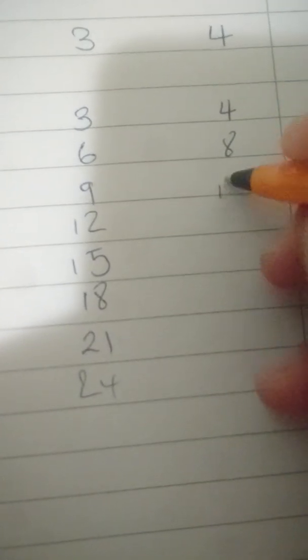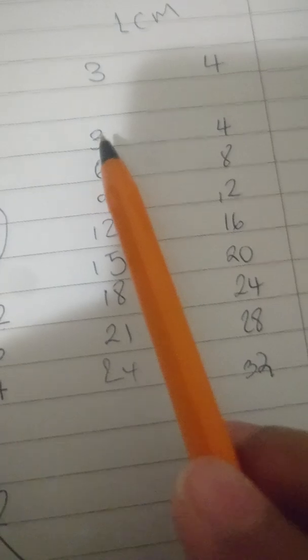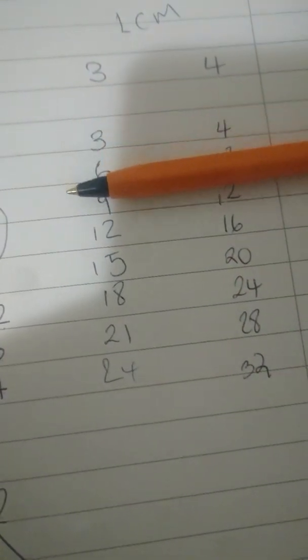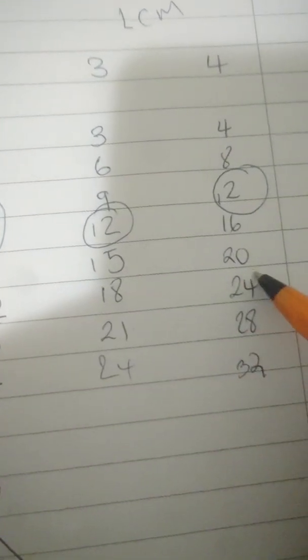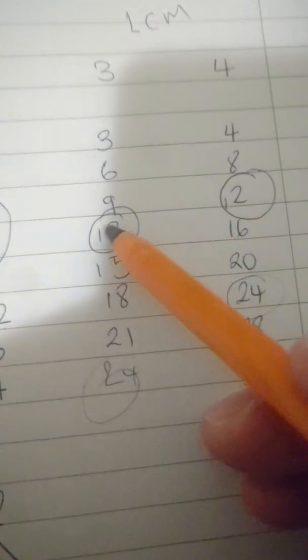Let's write down the multiples of 4: 4, 8, 12, 16, 20, 24, 28, 32. We are looking for the LCM, the lowest common multiple. So we see from the lowest numbers, what do we see in common? We see 12 is the lowest number that we have in common. If you look above, you'll see that we also have 24, but that's not the lowest. So 12 is going to be our answer.